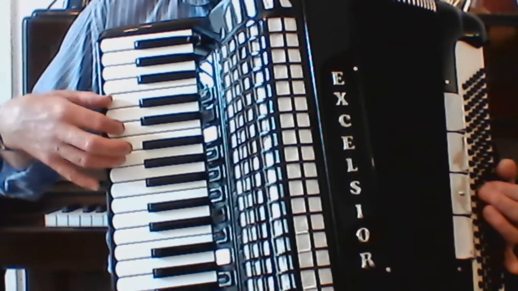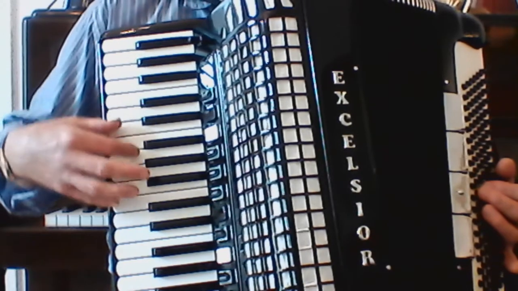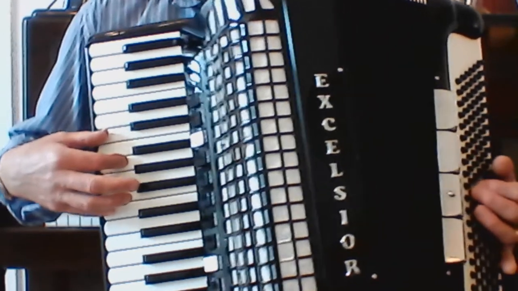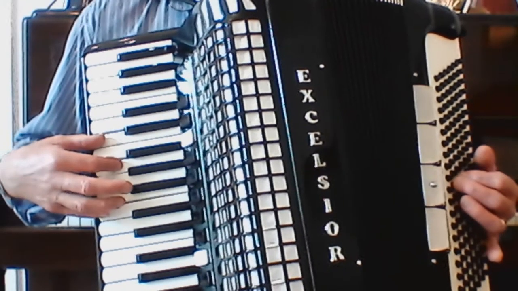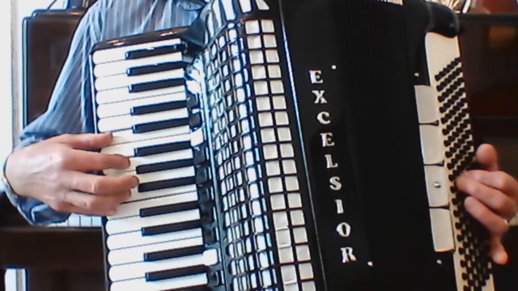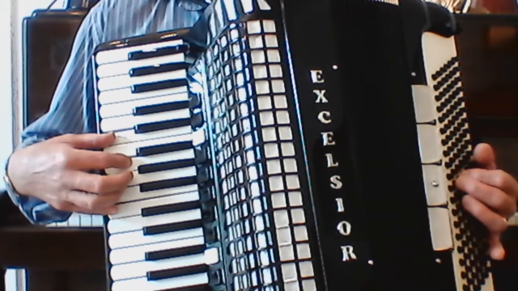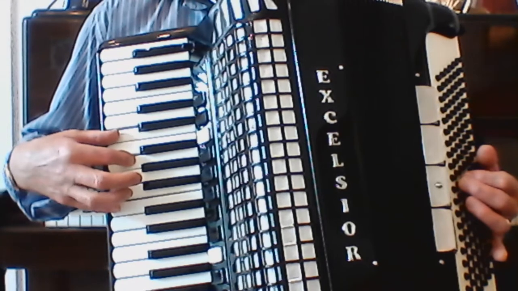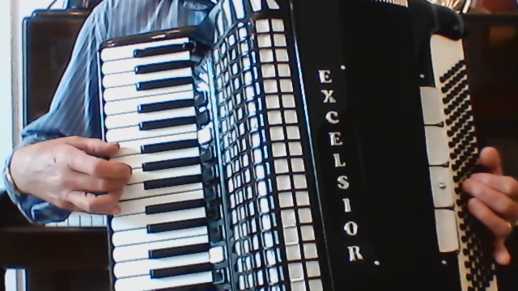Okay. Once you've got the hang of that, we can do the whole thing again, starting with C. Instead of starting with C in its root position, let's start with C in its first inversion. Now we're going to move that to F. Remember, we're hanging on to that C. Just these two fingers move.